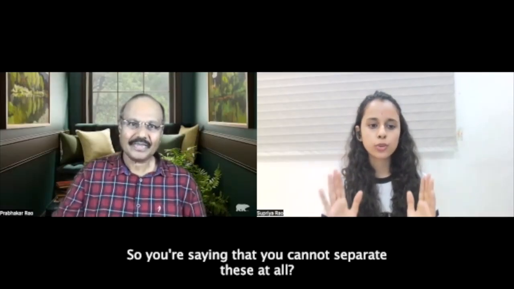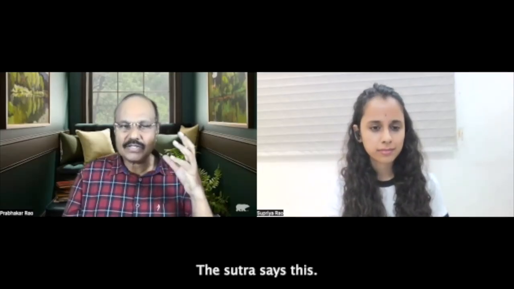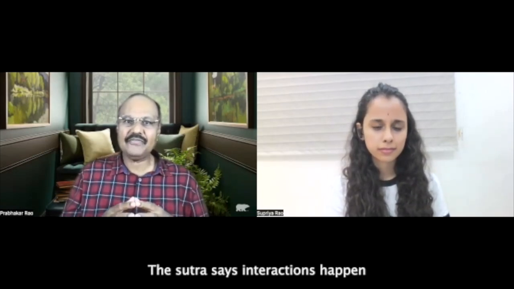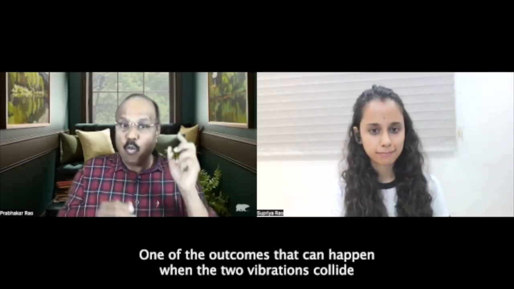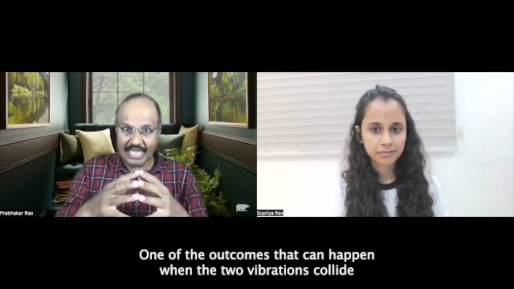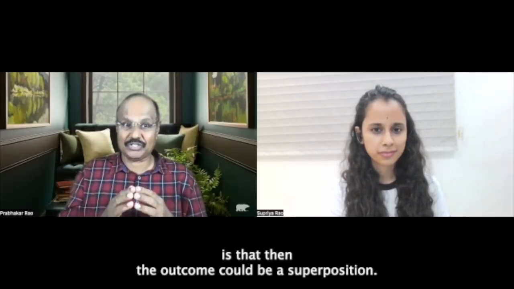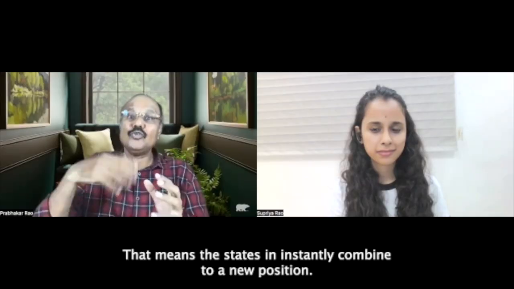So you're saying that you cannot separate these at all. Is that what you're saying? The sutra says this. The sutra says interactions happen when these vibrating states collide or something obstructs them. One of the outcomes that can happen when the two vibrations collide is that the outcome could be a superposition. That means the states instantly combine to a new position.